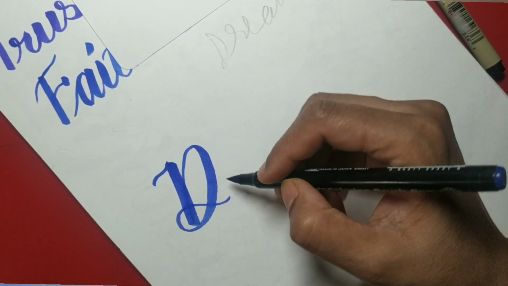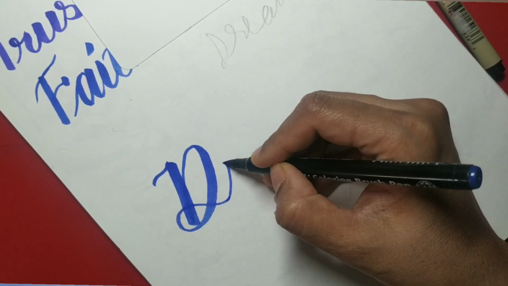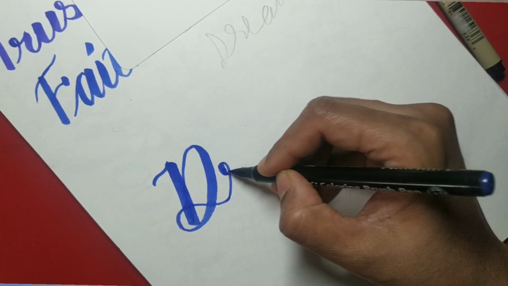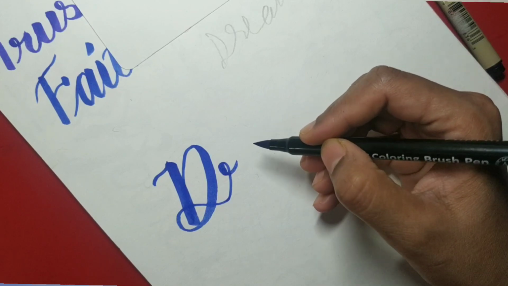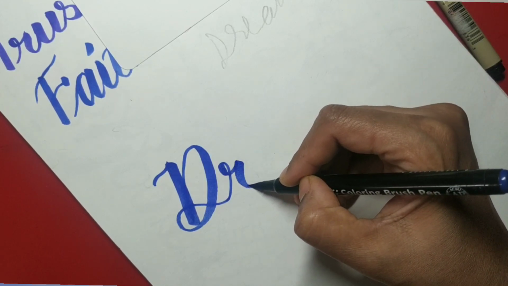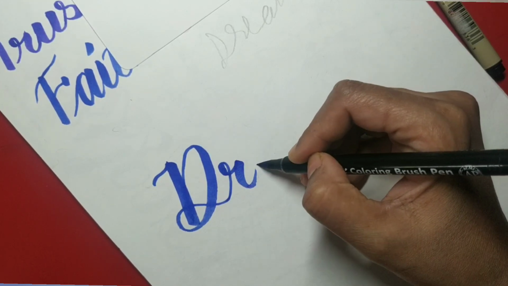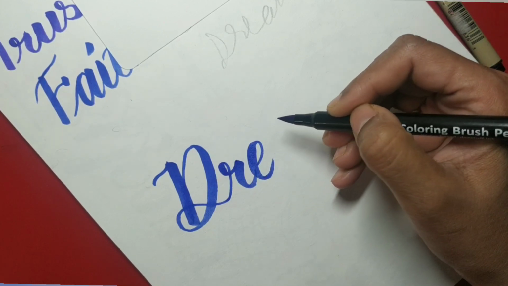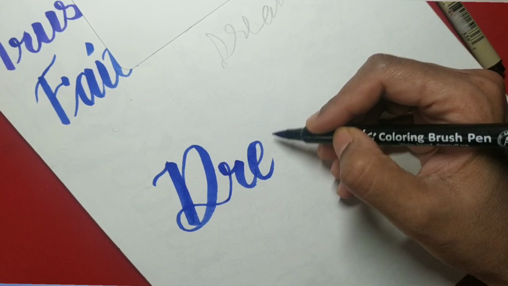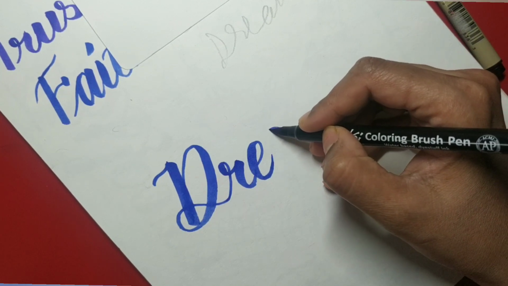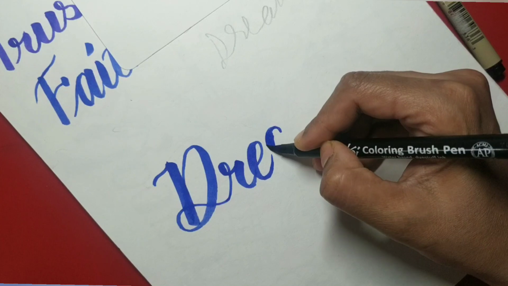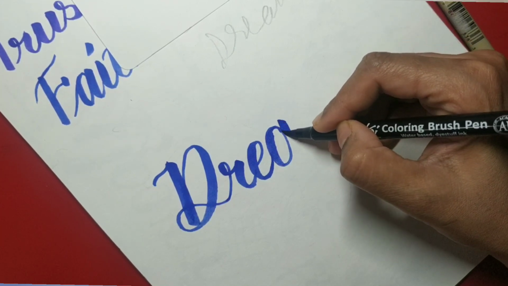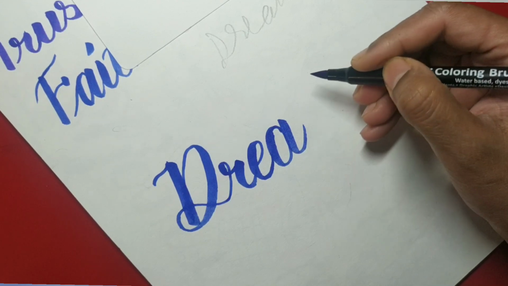Then comes R, so a thin upstroke, and as you rotate, just press your brush pen a little bit here. Again, a thin upstroke, thick downstroke. Again, thin upstroke, thick downstroke, just like we do for oval. That's E. Then comes A. So again, an oval like this, and then a thick downstroke, exit stroke.